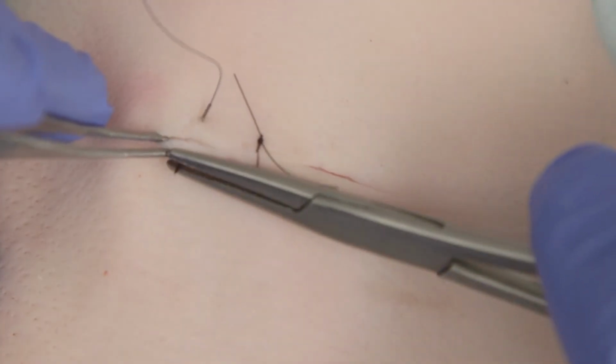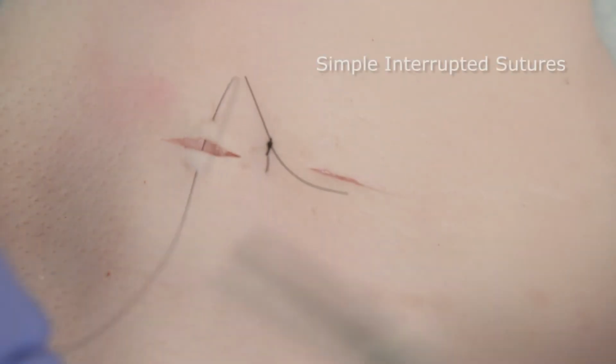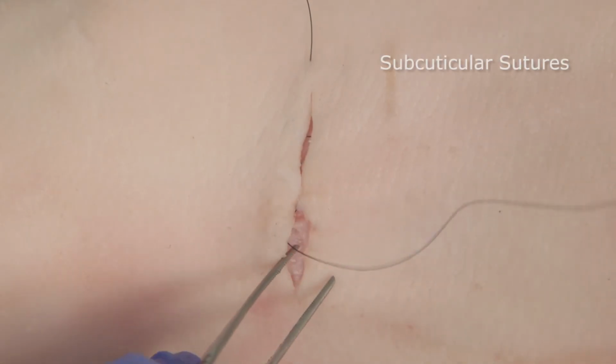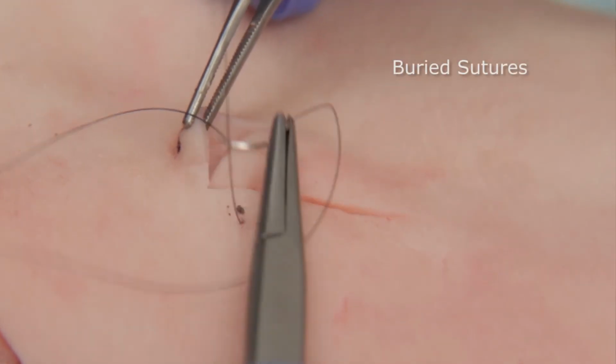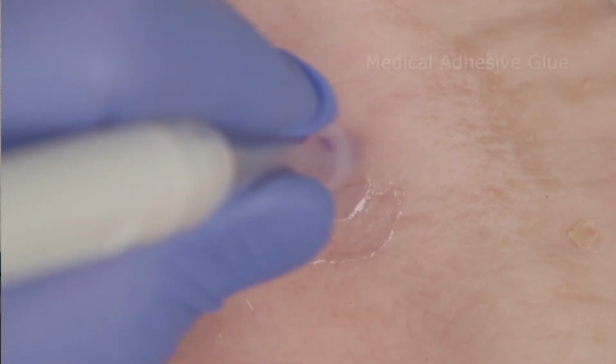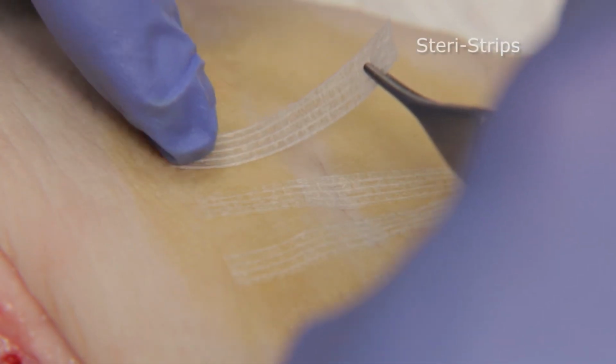You will learn 6 suturing techniques, including simple interrupted stitches, continuous stitches, subcutaneous stitches, buried stitches, vertical mattress stitches, and horizontal mattress stitches. You will learn indications for alternative closure techniques, including stapling, medical adhesive glue, and steri-strips.